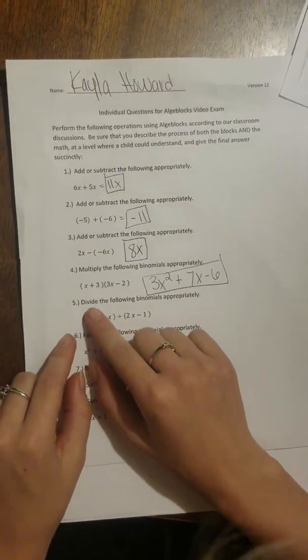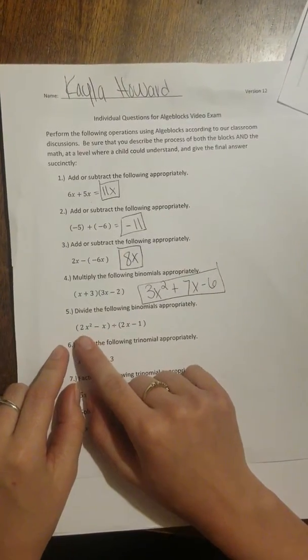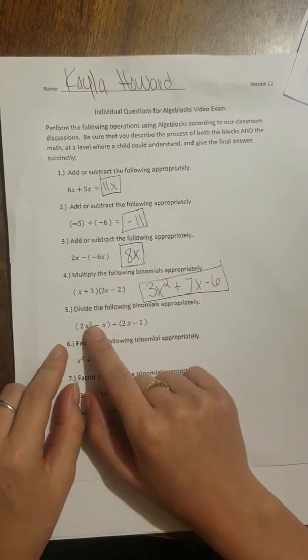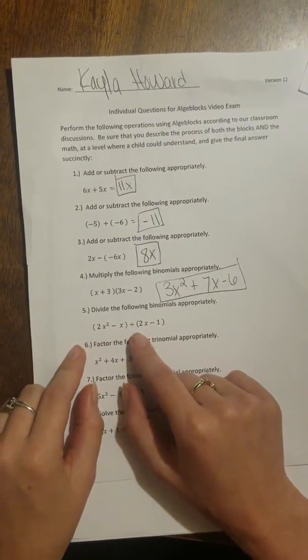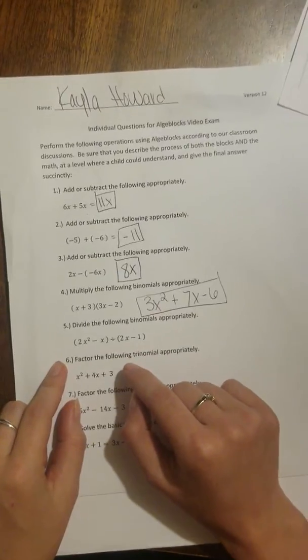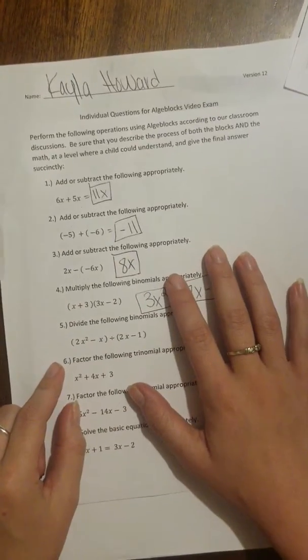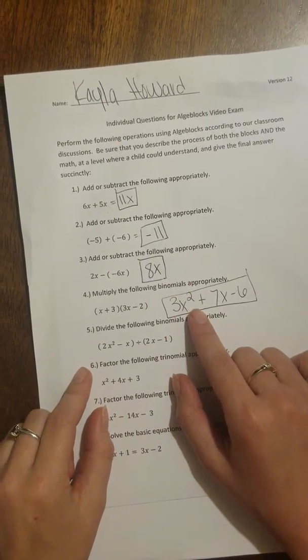Question number 5. We're going to divide. Okay? So we got 2x squared minus x divided by 2x minus 1. Okay, so how are we going to do this? This is different from multiplication.